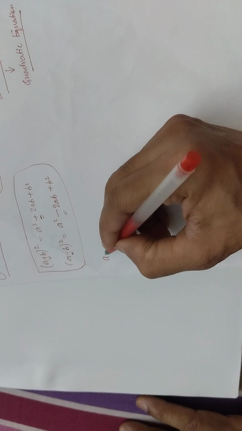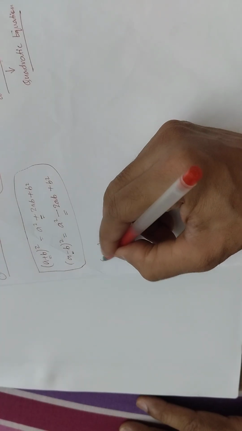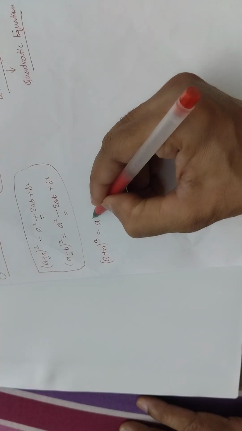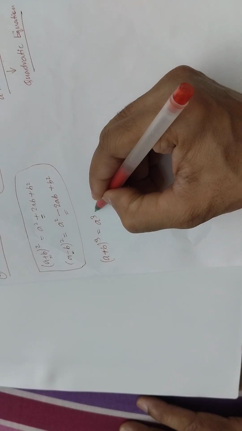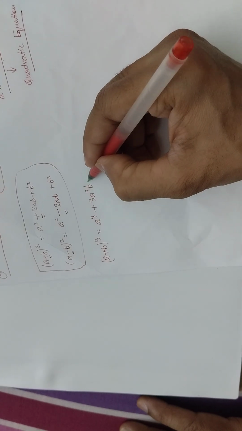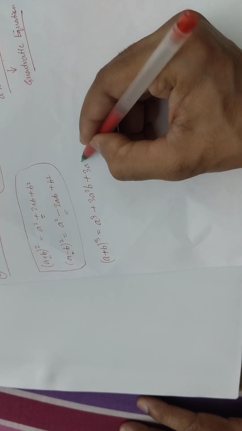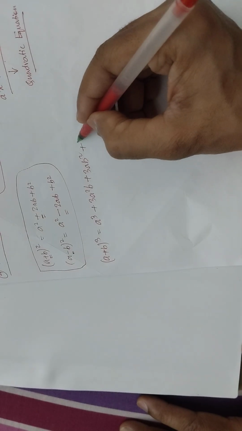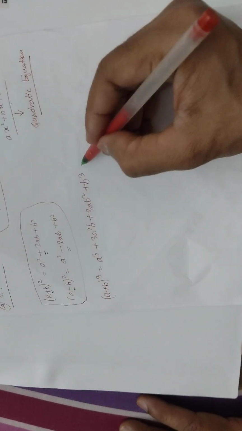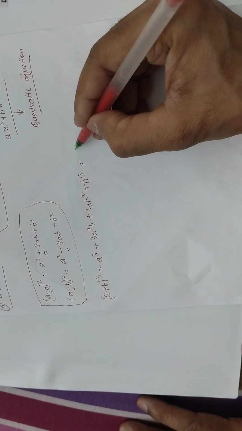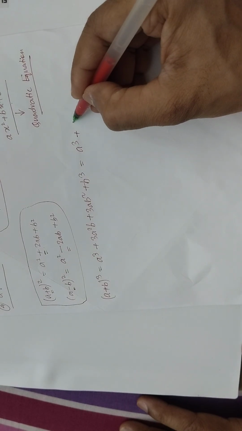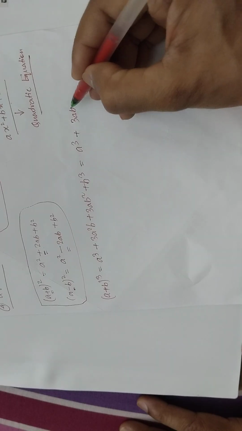if we see the formula (a plus b) whole to the power 3, it can be expanded as a to the power 3 plus 3a squared b plus 3ab squared plus b to the power 3. Now again, this can be written as a to the power 3 plus 3ab.